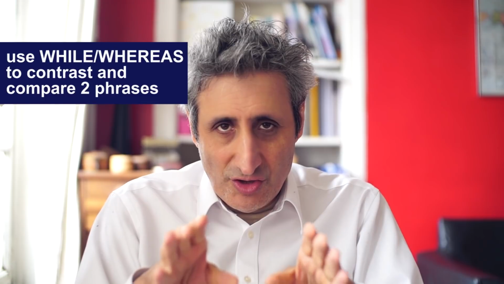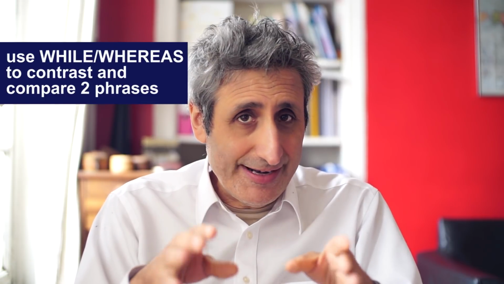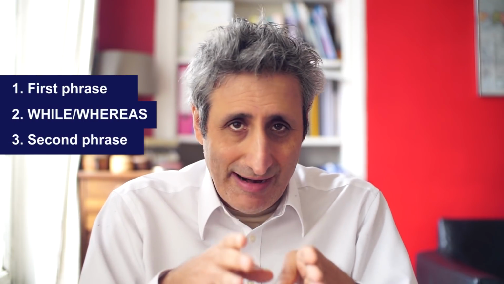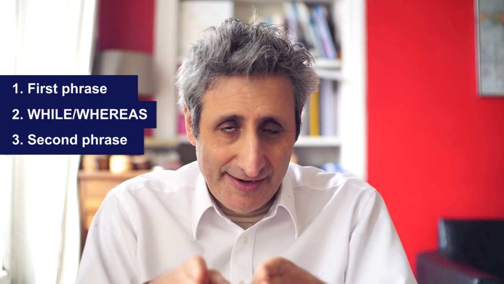We use whereas and while to highlight the contrast between two very different things or situations which are unconnected, but you link them with these words. They both have the same meaning, but whereas is more formal. So the structure is the first phrase, then whereas or while, and then the second phrase.